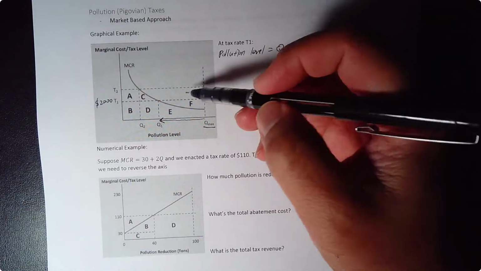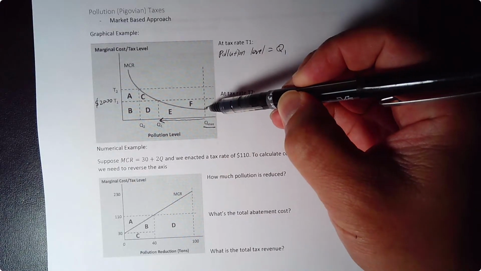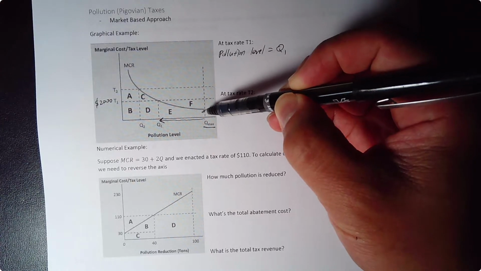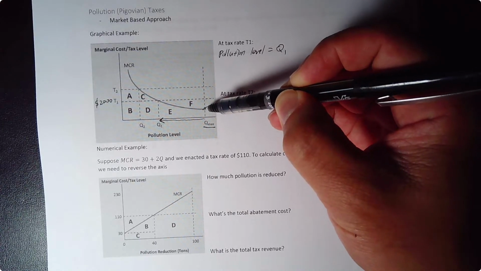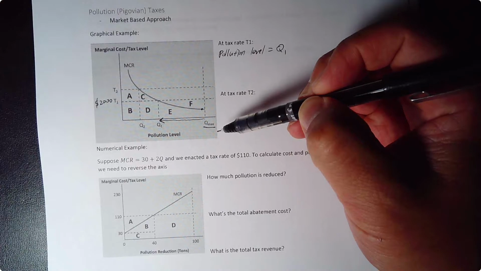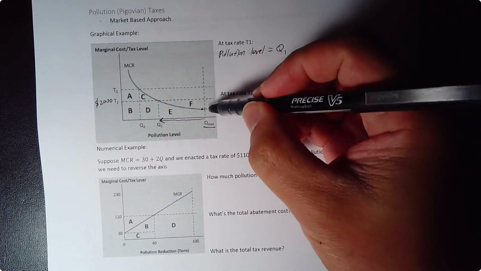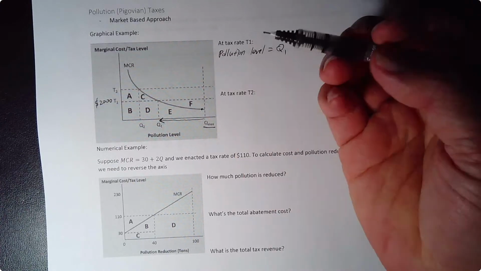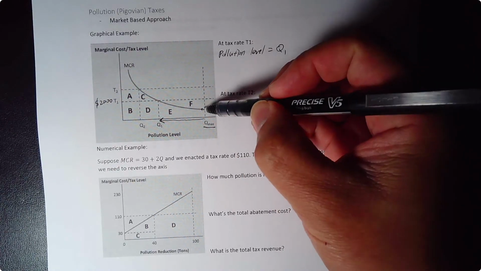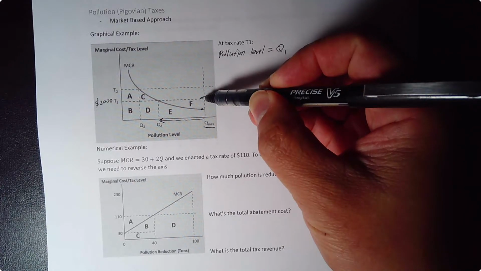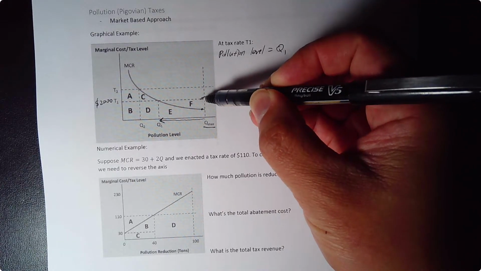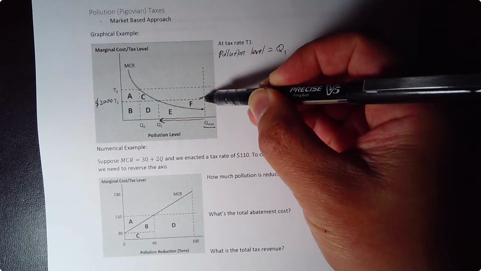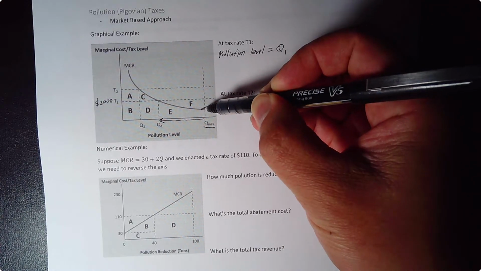Okay, let's see why that is. Starting with the last few units or gallons of pollution, it is pretty cheap to reduce. That's the marginal cost of reduction. For every gallon, the industry has two choices: either reduce the pollution or pay the tax. As long as the marginal cost of reduction is below the tax amount, the industry will choose to reduce the pollution.